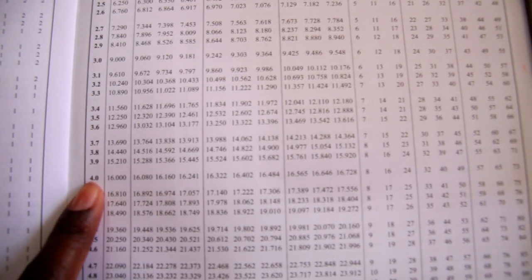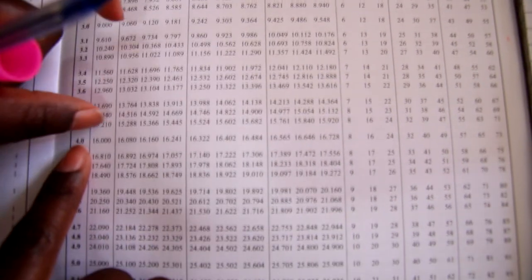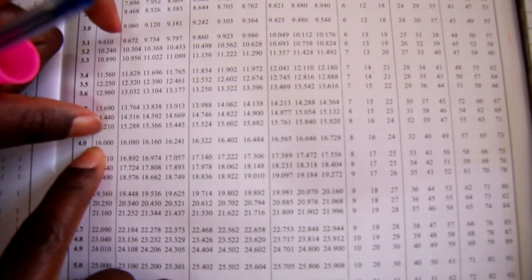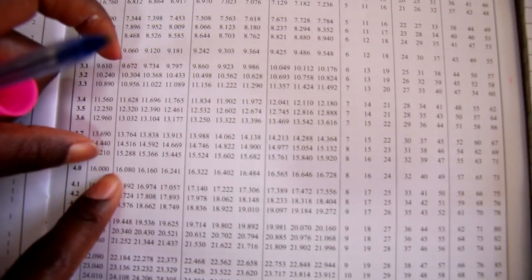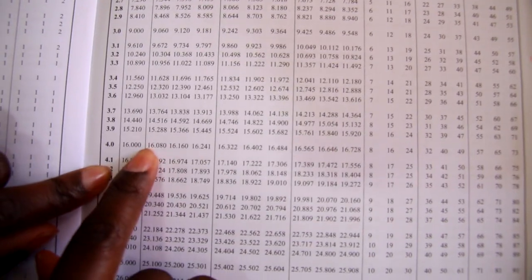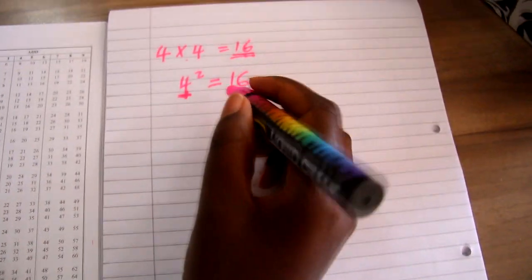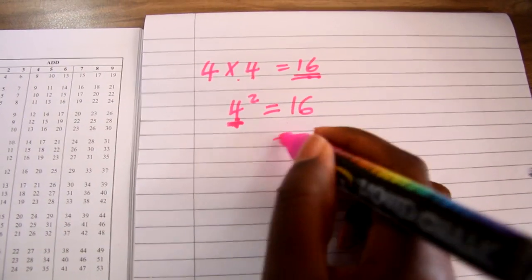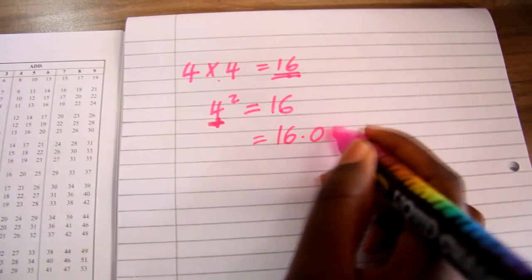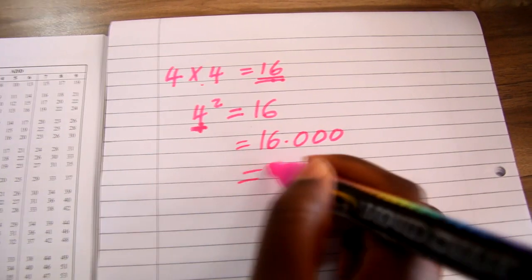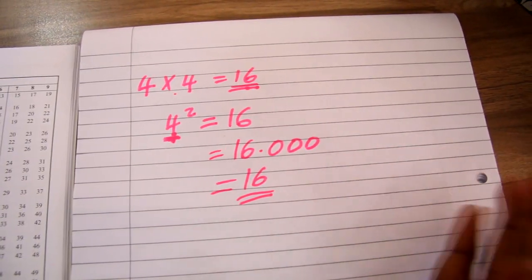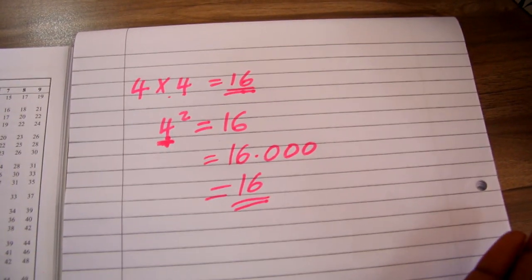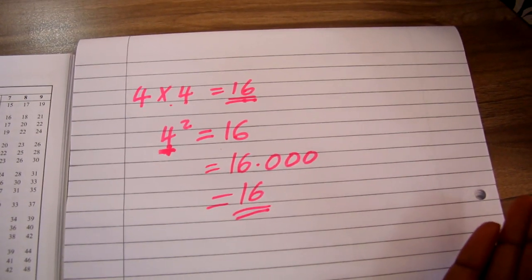According to this, the value of the square of 4 is 16.000. But we know that these 3 zeros are not significant. Therefore, we can say that from the table, the square of 4 is given as 16.00, which is the same as 16. So now we have certified that the table is actually accurate.